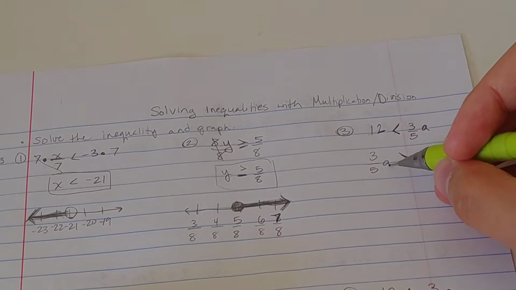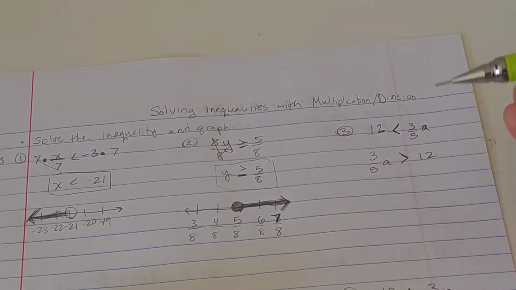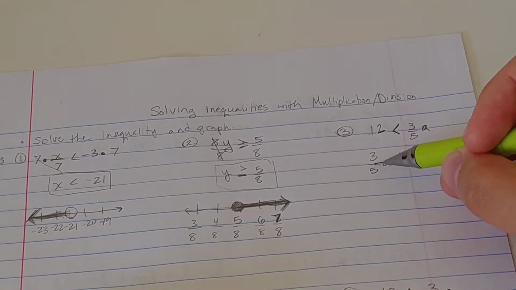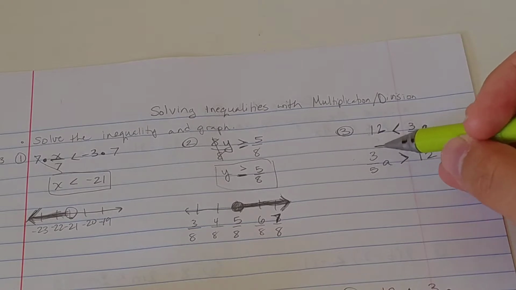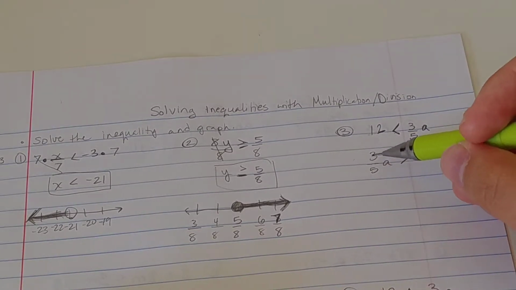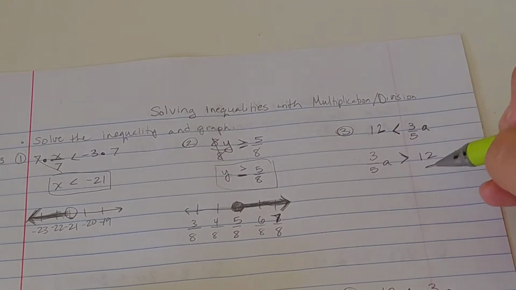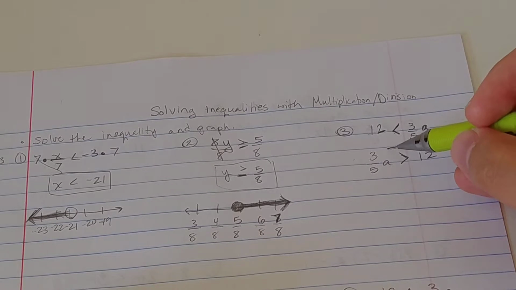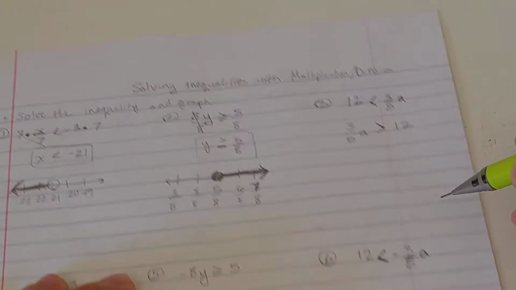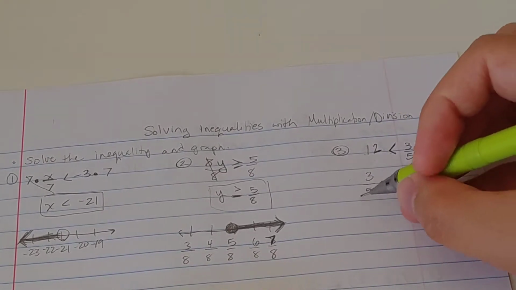And the way you want to solve this one, there's actually two ways to do it. You can get rid of that division first, so multiply, and then get rid of that multiplication by dividing, or we can do it all at once. I'll do it one at a time first, and then I'll do it all at once in the next one. Okay, so let's do it one at a time.